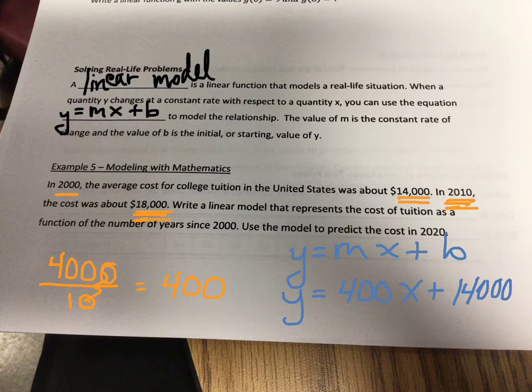Great job. Now, we're going to use that model to predict what it is in 2020, and here's the part where many people screw this up. So don't be those people. We are not going to put the number 2020 in for x, because you didn't start in the year 0. What year did this all start in? 2000.